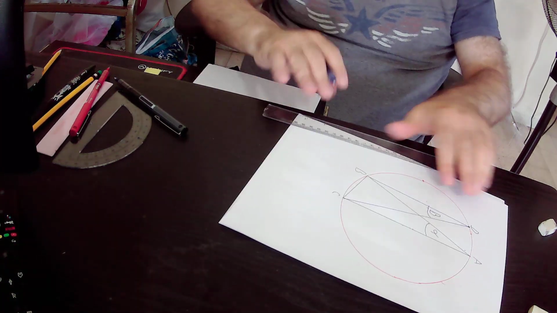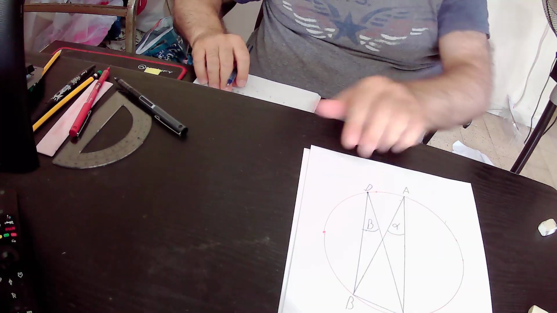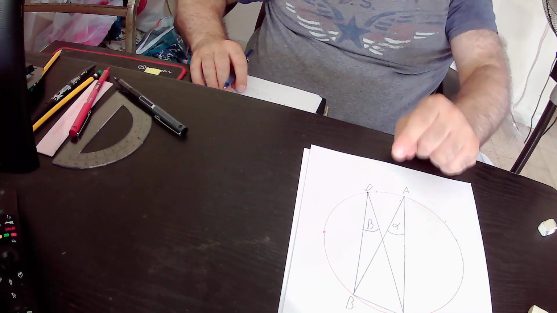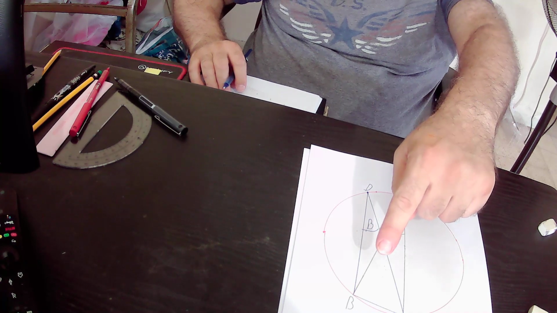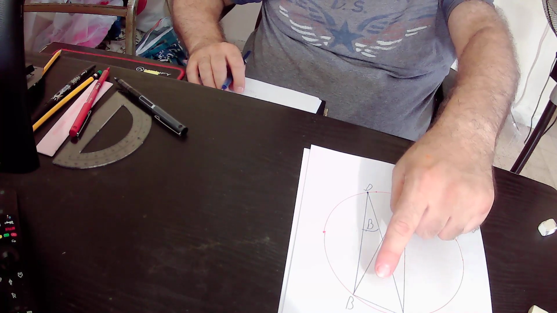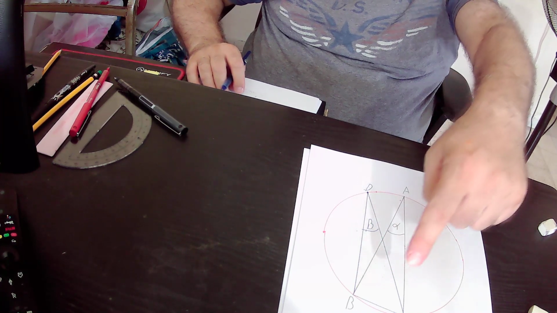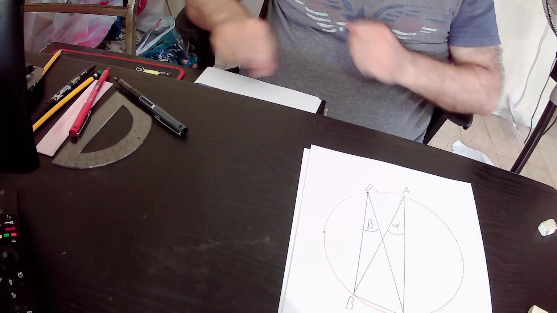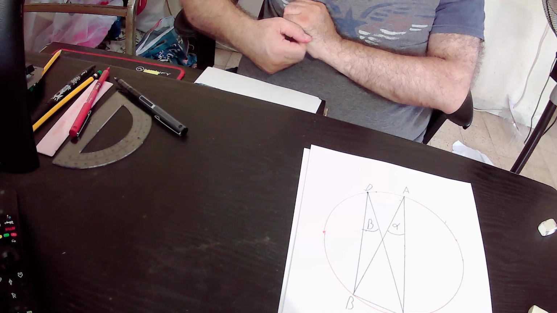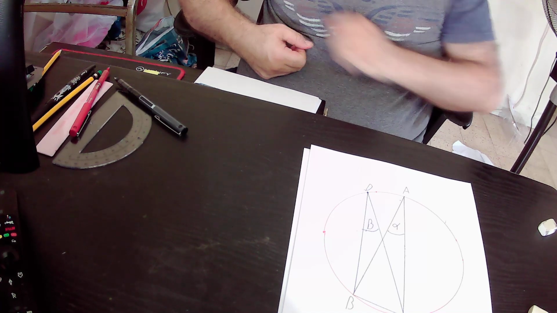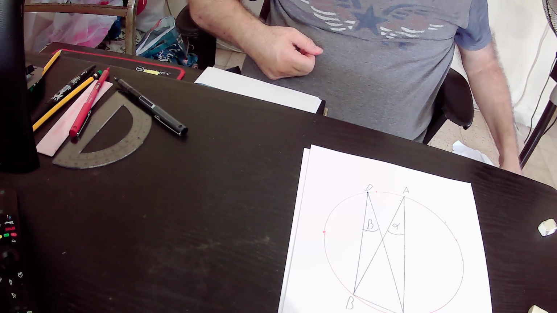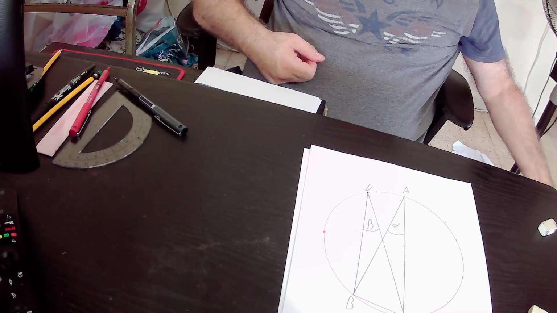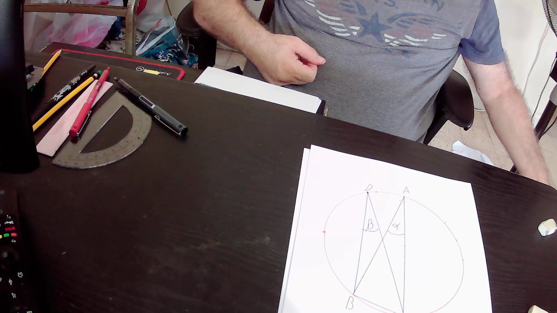So we also have another peripheral angle beta, and peripheral angle beta also rests on the same chord or same string BC. So according to rule number 2, they are equal to each other.